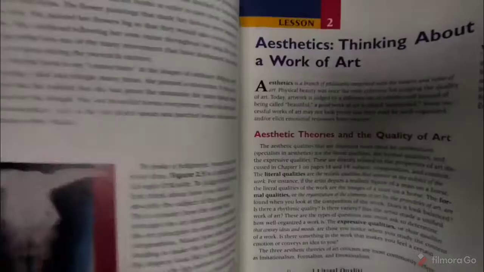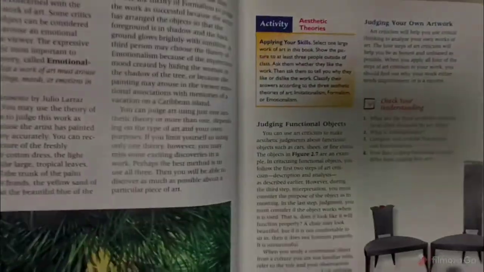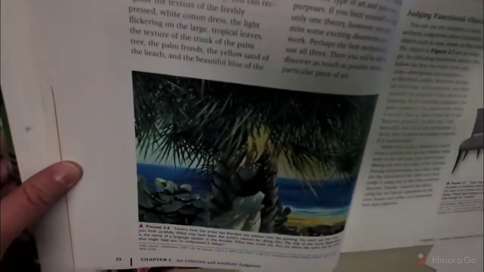So there's two parts when you do the judgment part of this. And let's just go to another one. Let's see, page 32 here. If we look at this artwork, it has a lady right here. So I could say that for the description of step 1.